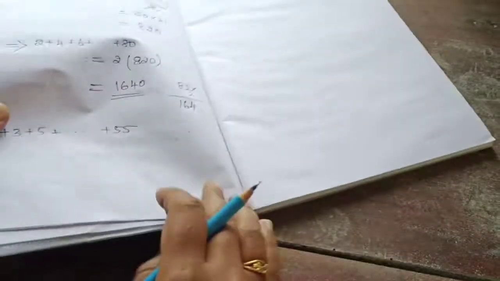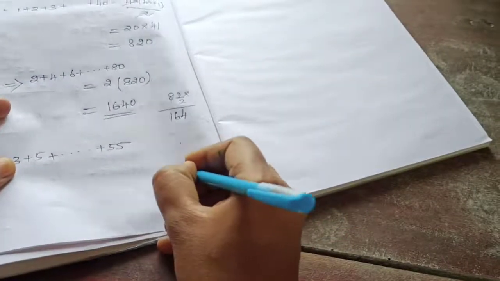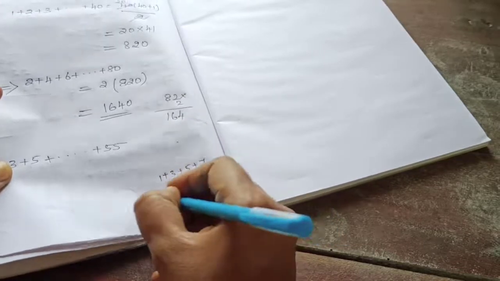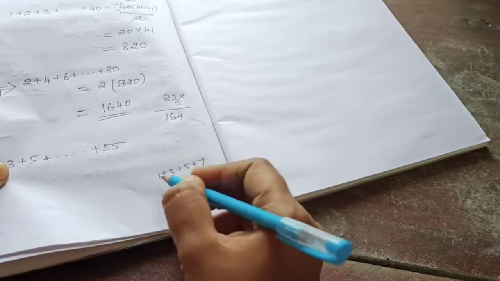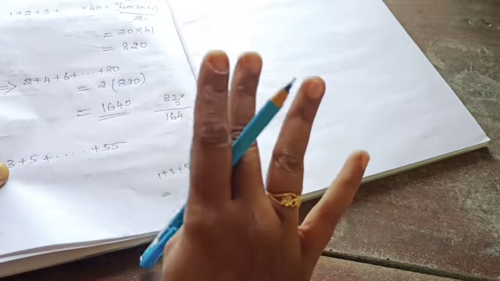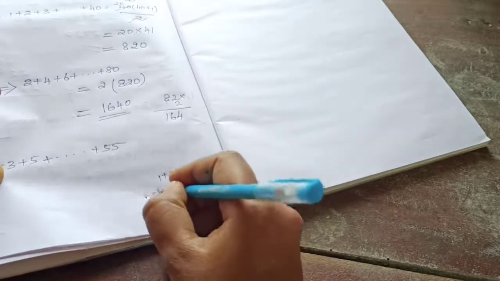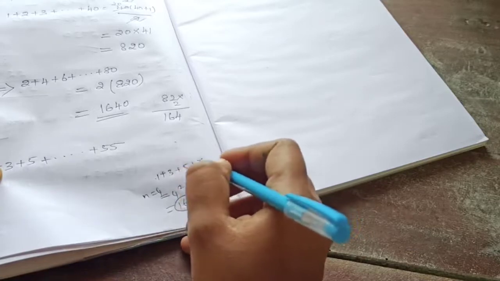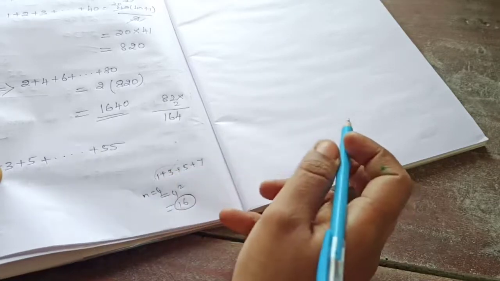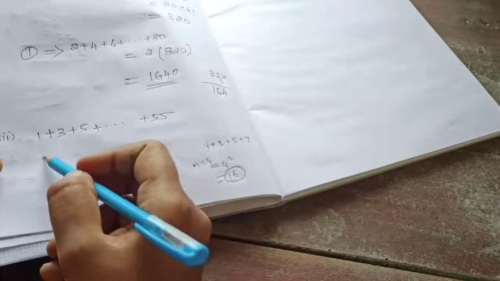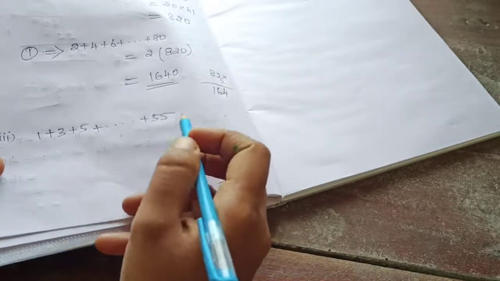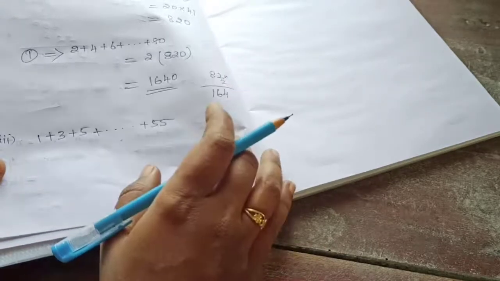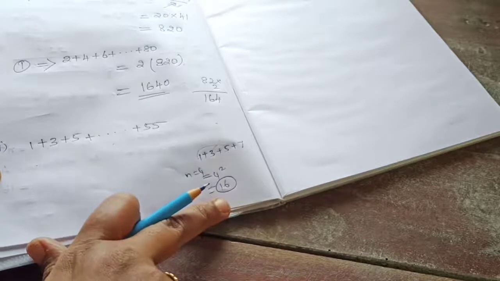For example, just listen here. 1 plus 3 plus 5 plus 7, how many terms are here? 1, 2, 3, 4. So 4 terms. So n is equal to 4. The answer is 4 square. Answer is 16. So just add it: 1 plus 3 is 4, plus 5 is 9, plus 7 is 16. Correct only. So here 1 plus 3 plus 5 plus up to 55, the number of terms we need to calculate first. Then we can take the square.